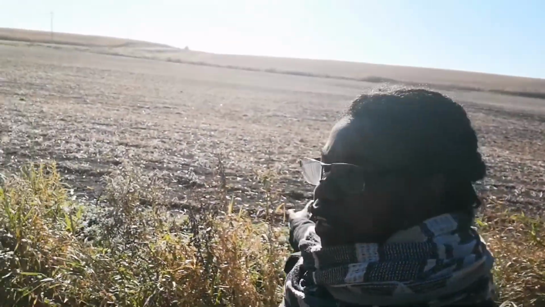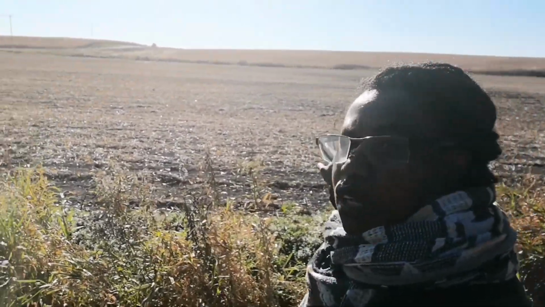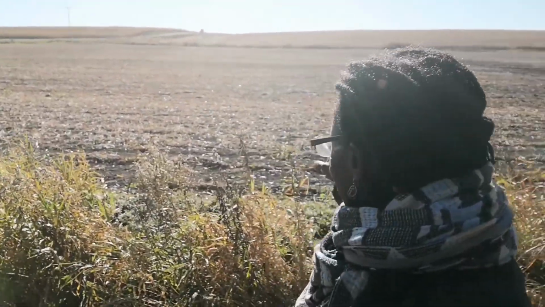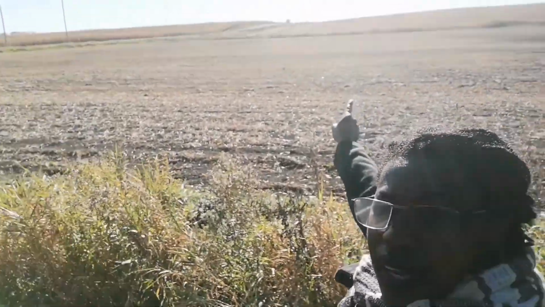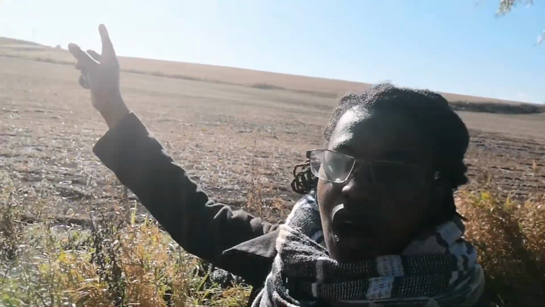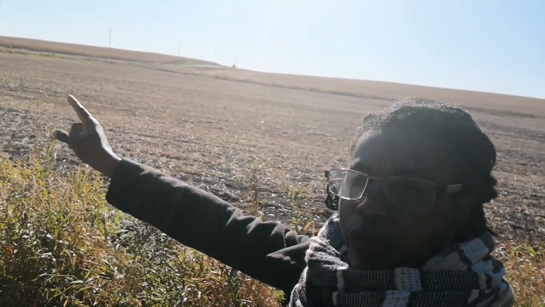So if you look over here, this is our neighbor's farmland, and way up on the hill there is a spring coming down from there which runs all the way to the road, and we have a big open waterway running there.